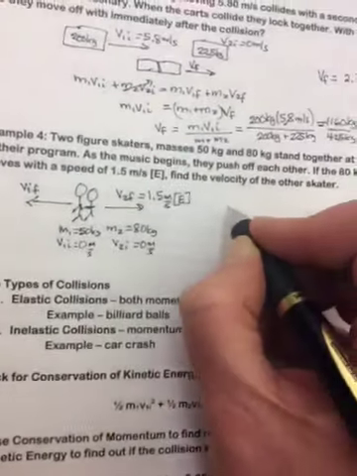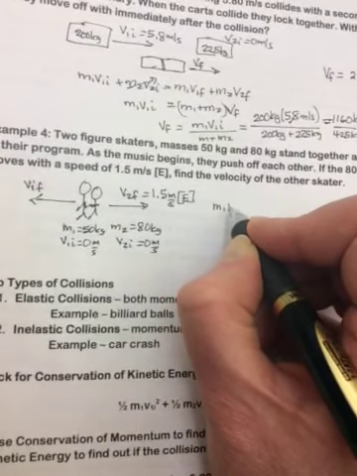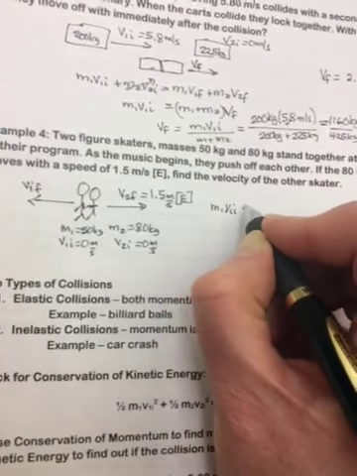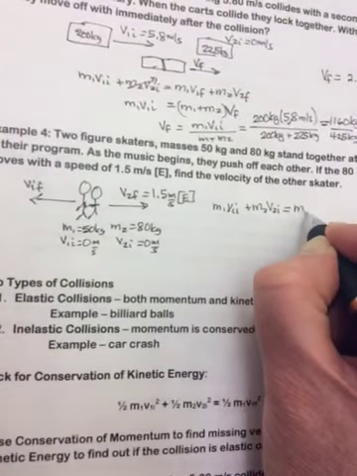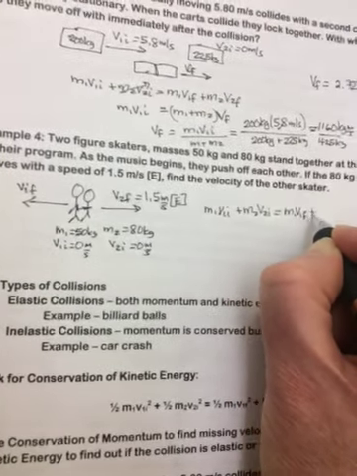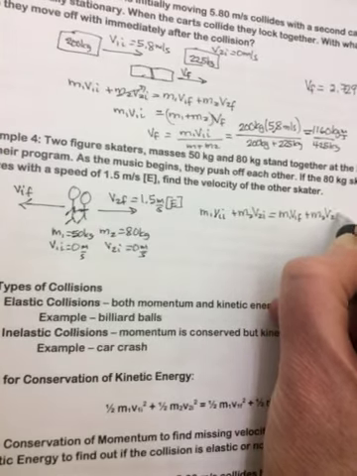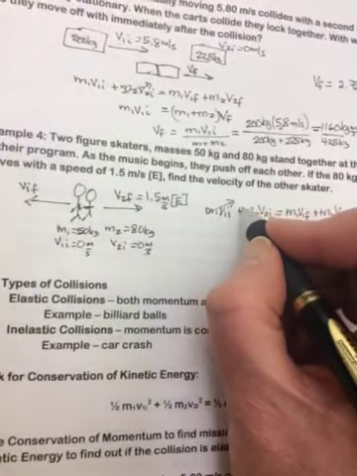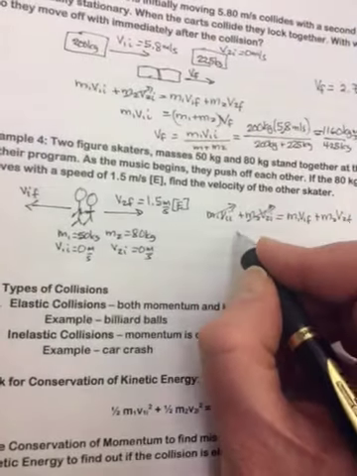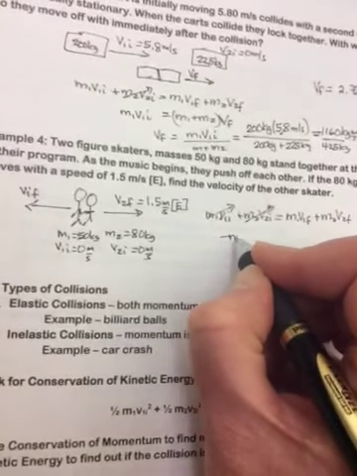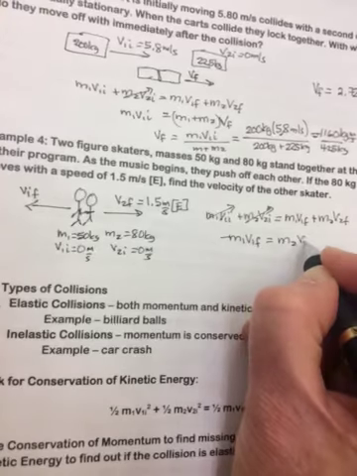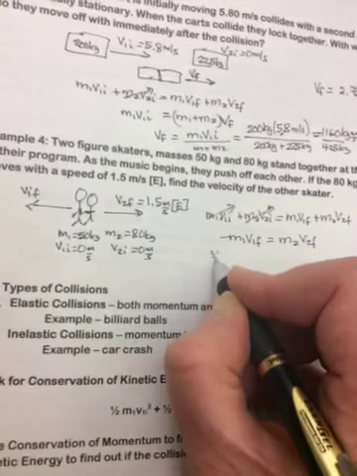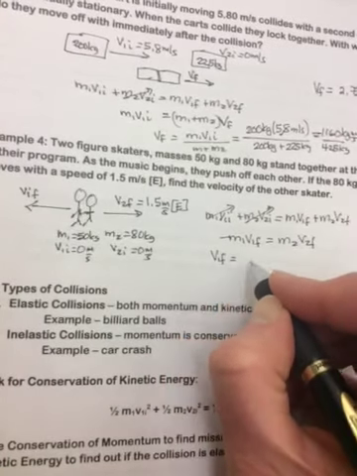So M1 V1 initial plus M2 V2 initial will equal M1 V1 final plus M2 V2 final. These are both 0. So bring this over: negative M1 V1 final equals M2 V2 final. You're looking for V1 final, so divide.